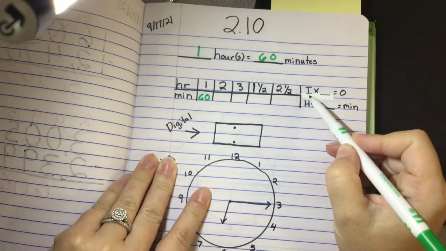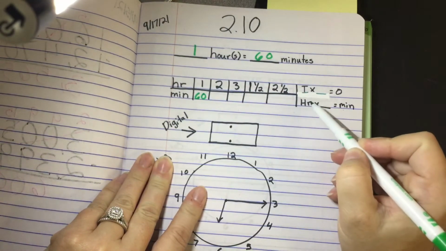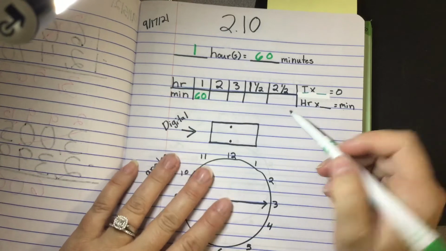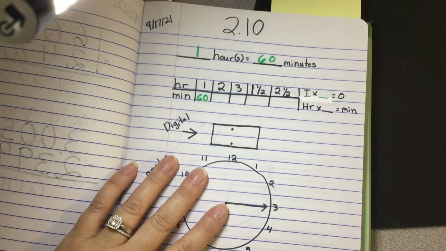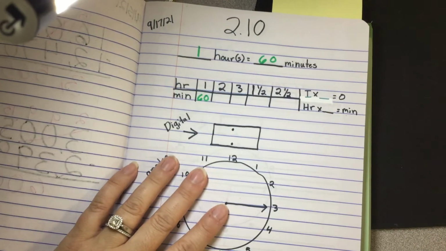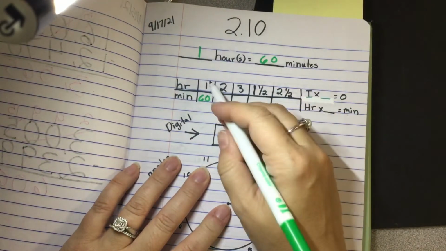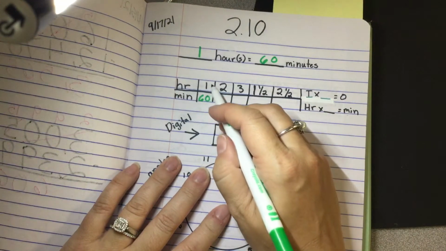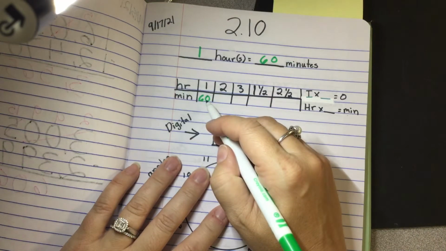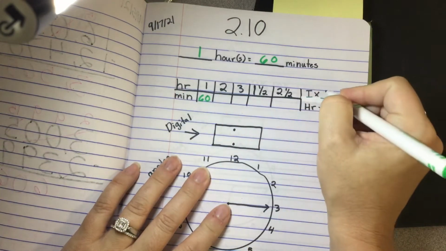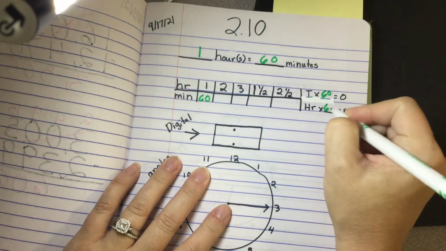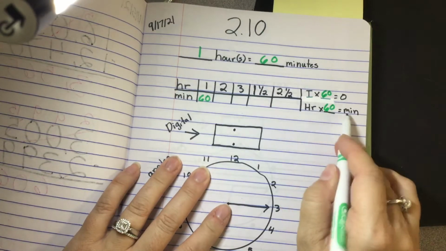So what are we multiplying by? Input or hour is times what? How do we go from 1 to 60? Times 60. So an hour times 60 gives you the minutes.